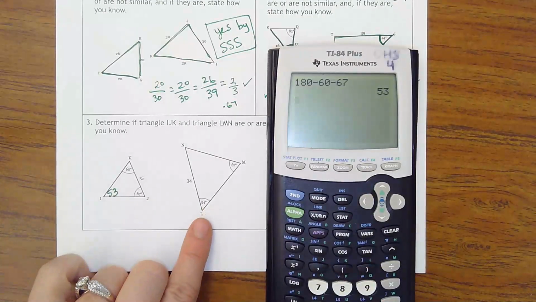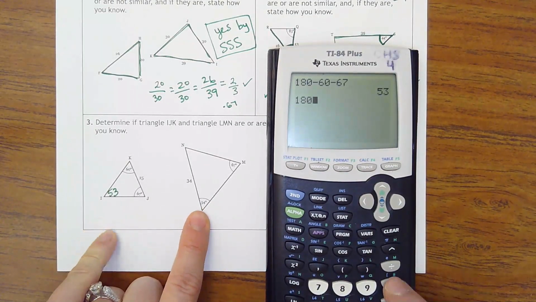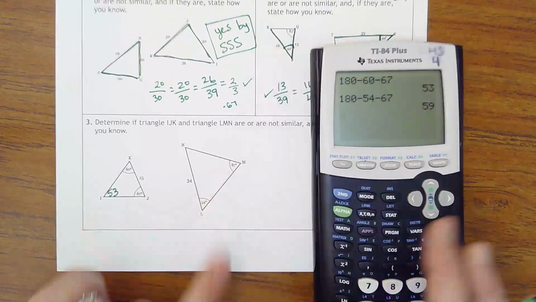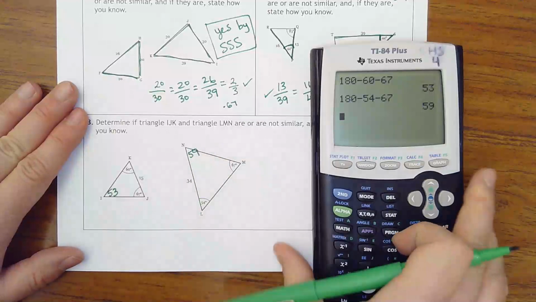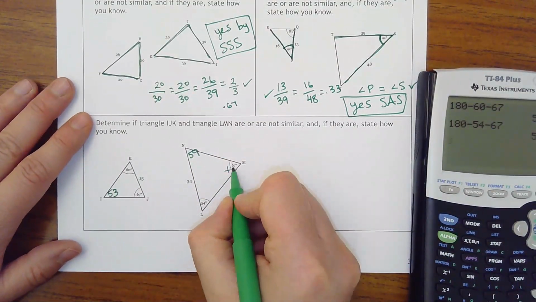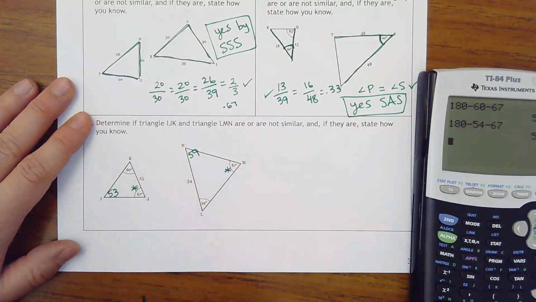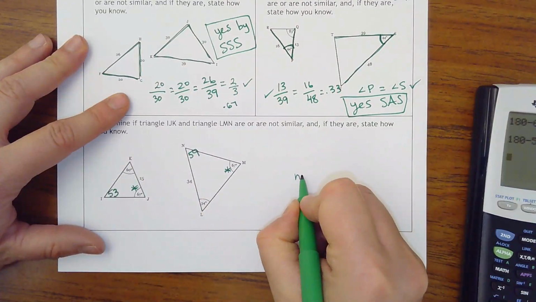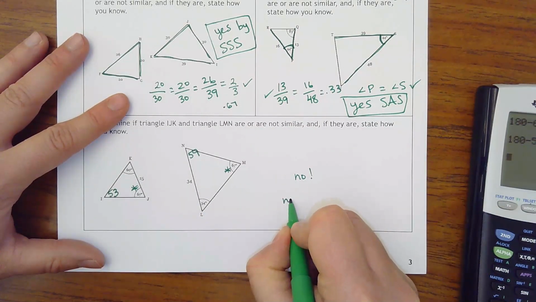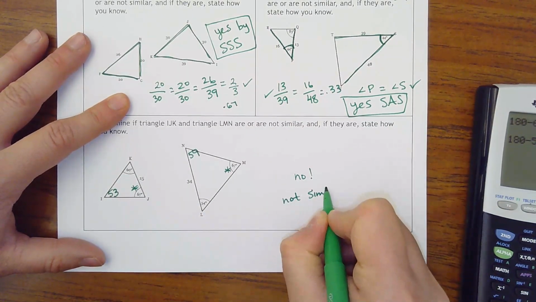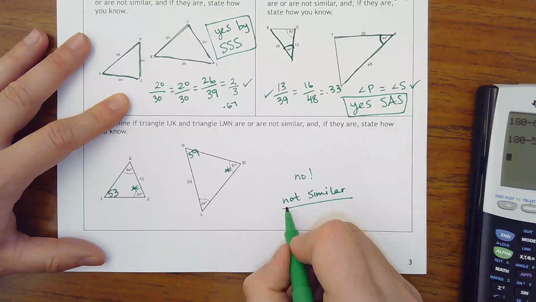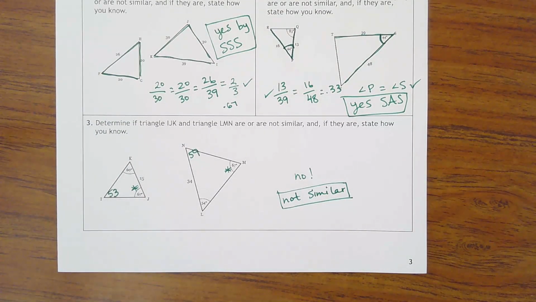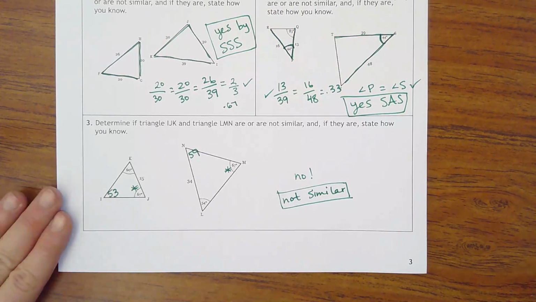And then this would be 180 minus 54 minus 67 is 59. So I had the 67s the same, but these two and these two don't match. So no, they are not similar. But if I would have had two pairs of angles the same, that means the other one would have been the same and I would have said yes.